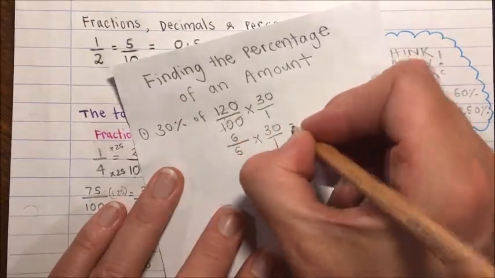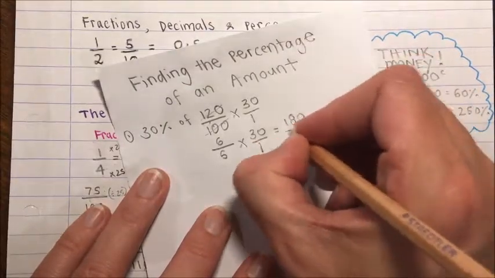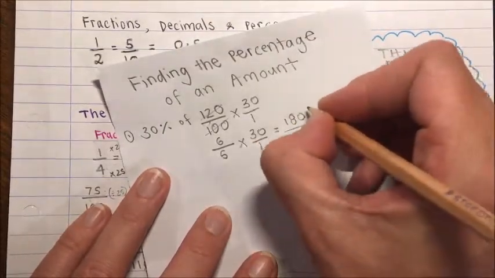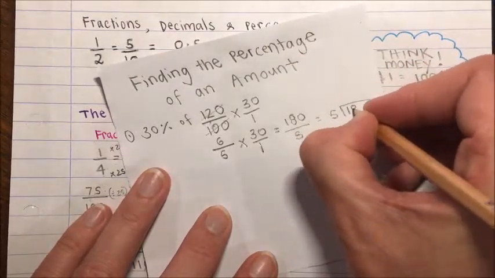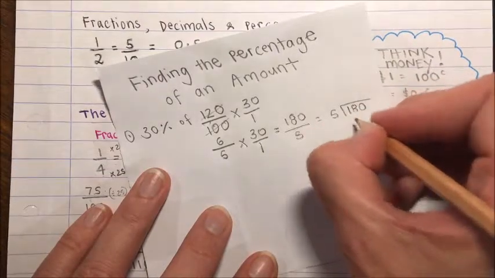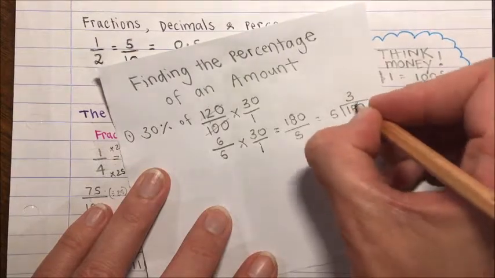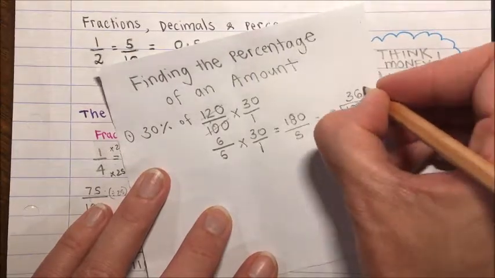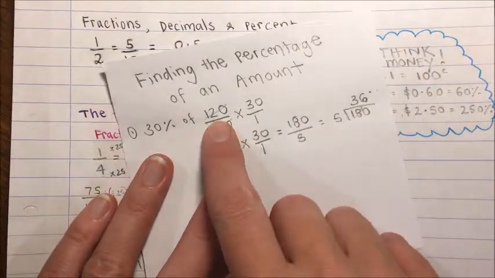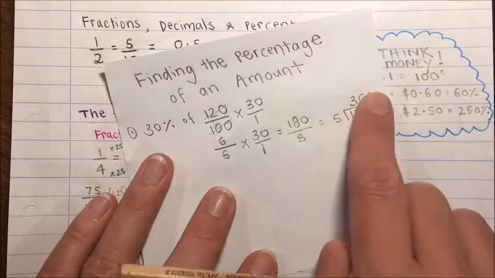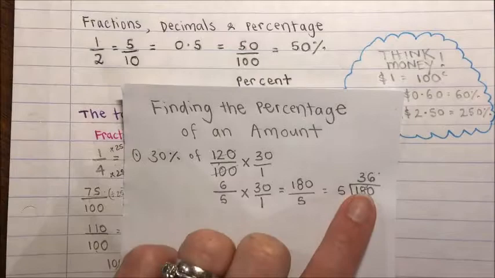If I do this straight across, I end up with 6 lots of 30 are 180 over 5. 180 divided by 5 is 5 into 180. 5 into 18 goes 3 times, that's 15, remainder 3. And 5 into 30 goes 6 times. So it's 36. 30% of 120 is 36. I nearly wrote 36%, but it's just plain old 36.